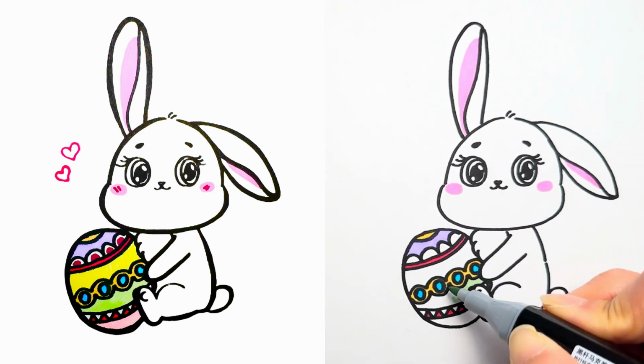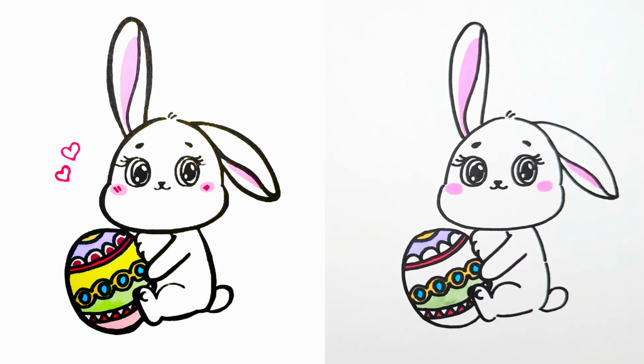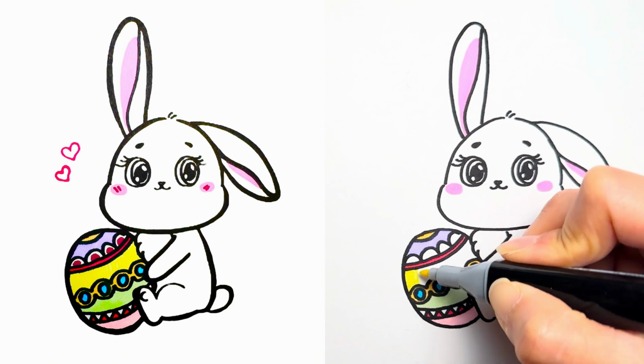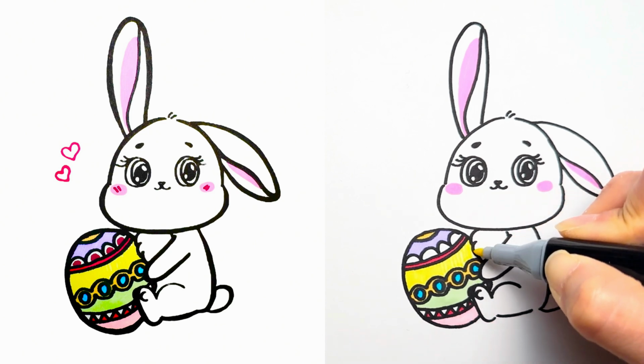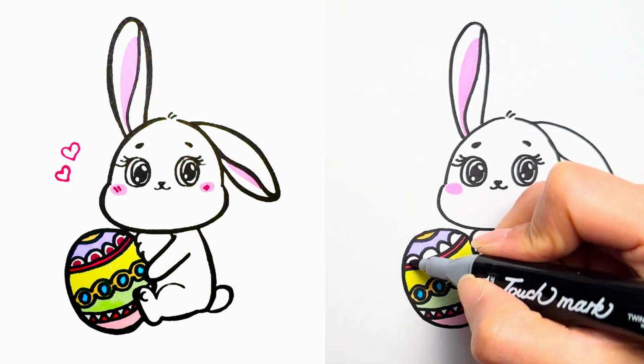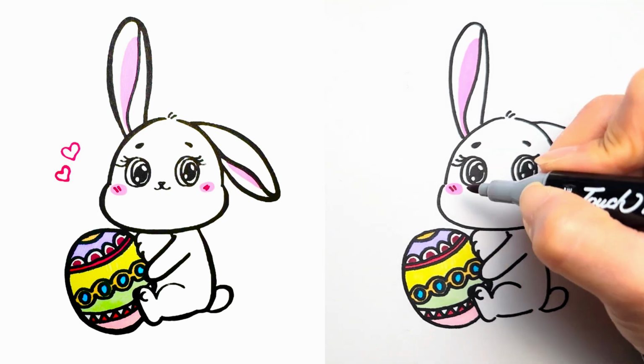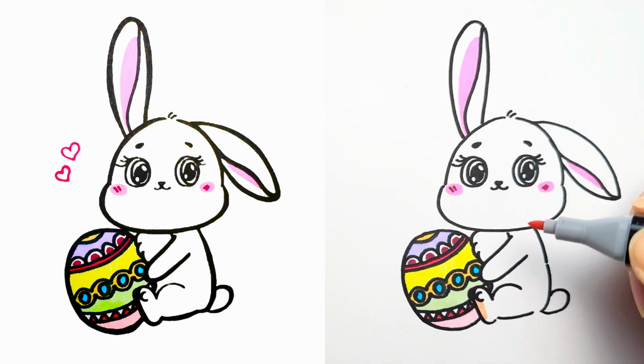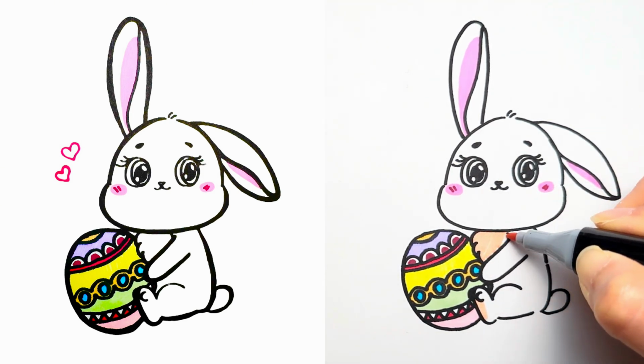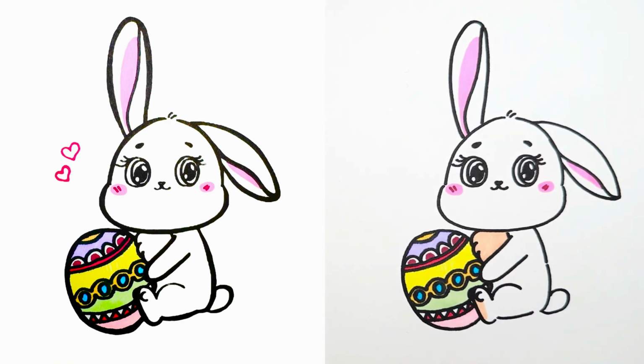Why is Easter often associated with bunnies? Easter and bunnies go way back. Bunnies are known for their fertility and the arrival of spring, which is when Easter happens. So people started linking bunnies with Easter to celebrate new life and the season of growth and renewal. Plus, bunnies are super cute, so they make Easter even more fun.